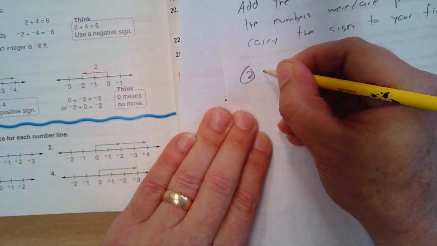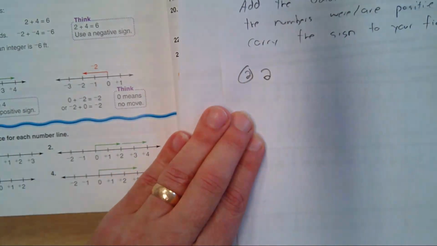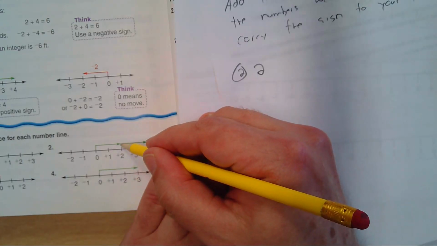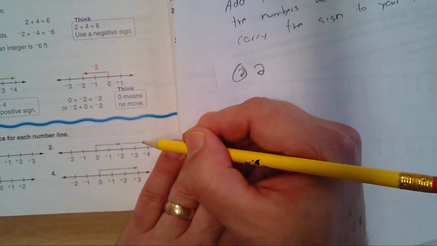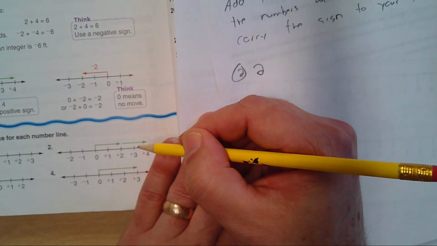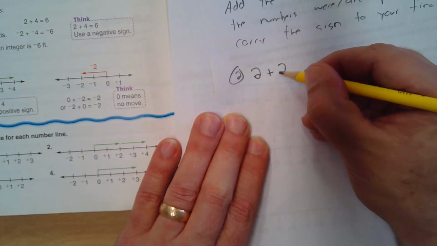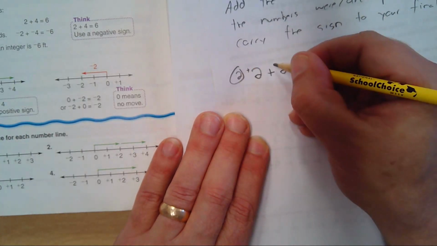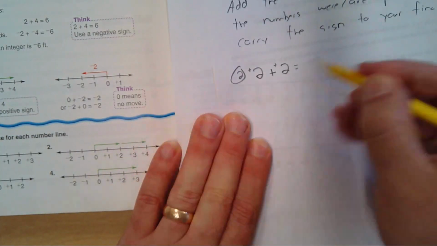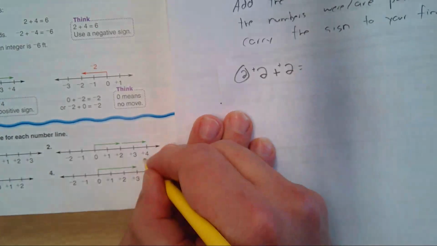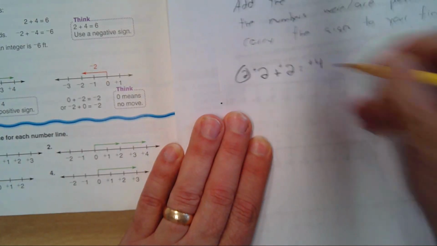I started out at 2, or you can call it positive 2 if you want. How many spots did I move? I moved 2. Which way did I move? To the right. When I move to the right, I'm talking about adding a positive. And then where did I end up? I started at 2 spots over. I moved 2 more spots over. Where did I end up? At positive 4.